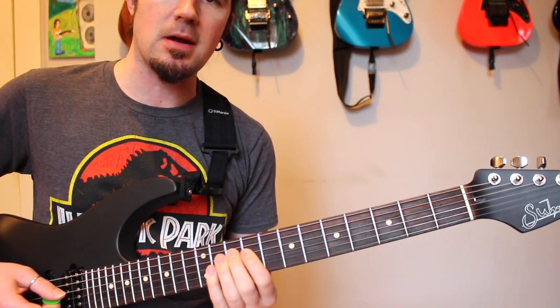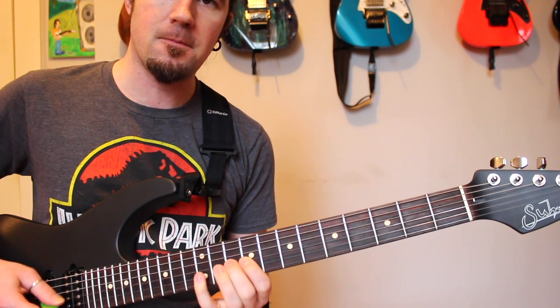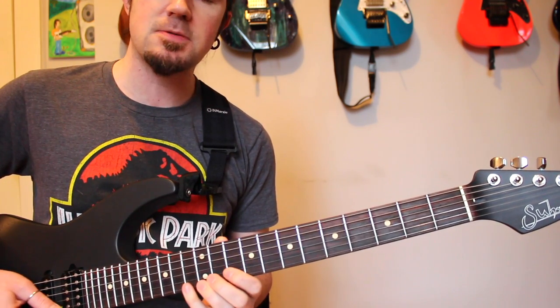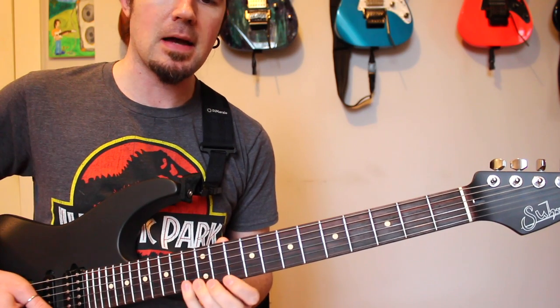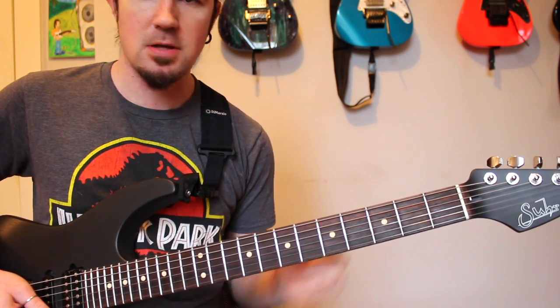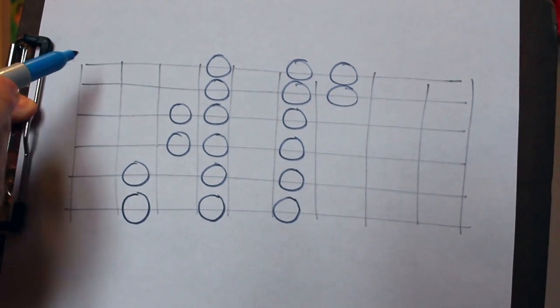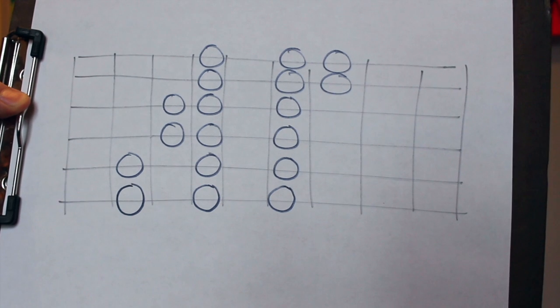D string is going to go to 9, 10, 12. G string is 9, 10, 12. B string is 10, 12, 13. And the high E string is 10, 12, 13. Although we don't actually get to the high E string, it's still important to know. So in other words, if this is on a scale chart where this is your low E string and this is your high E string, that's what that pattern would look like.